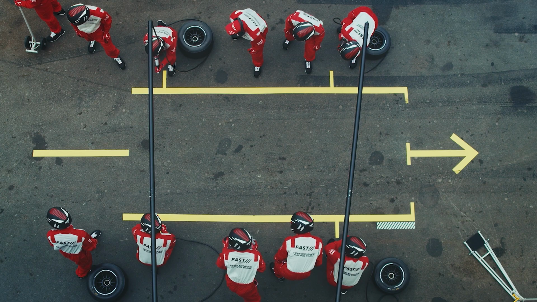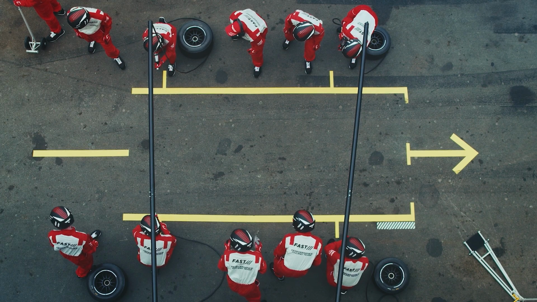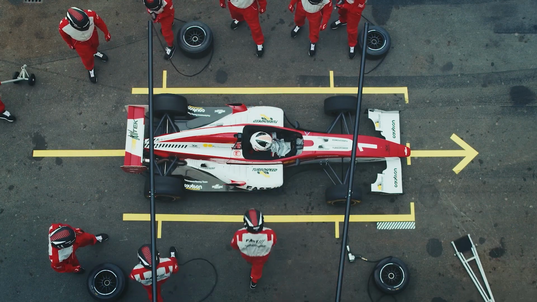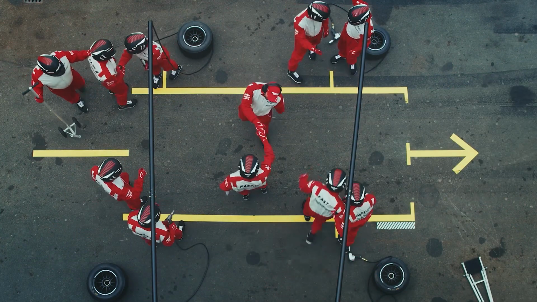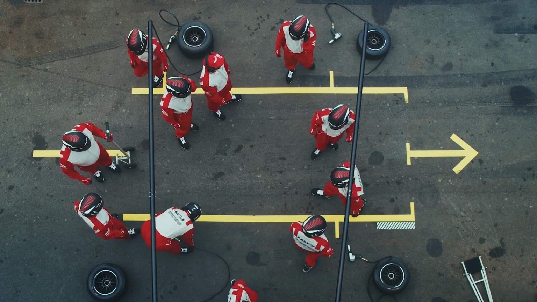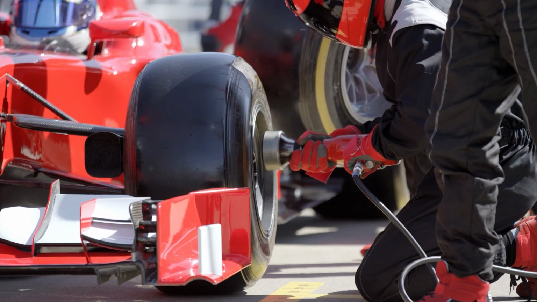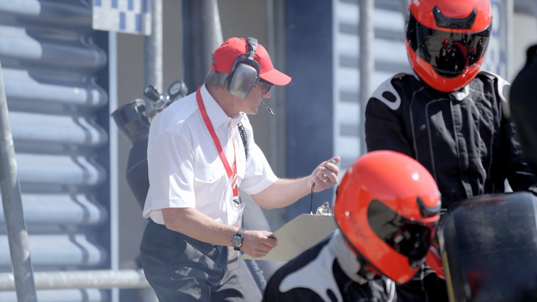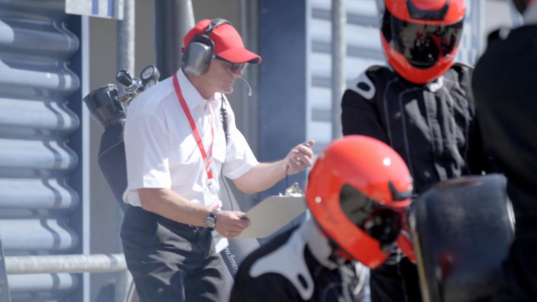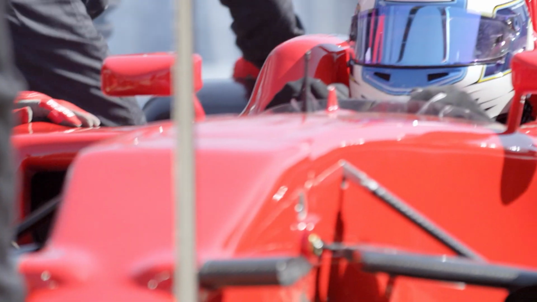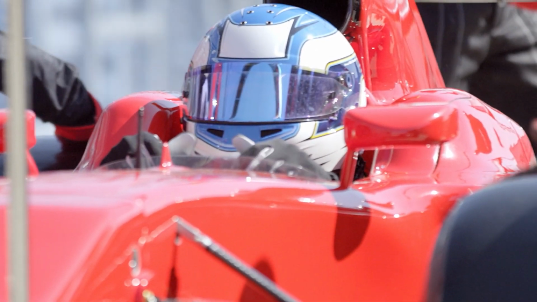It has similar characteristics. It's fast-paced, there's a high need for coordination, it's high stakes because if the team screw up, the life of that driver is in danger. And it's a very precise activity. All of these different characteristics the team observed, and they used this as a source of analogous inspiration which led to groundbreaking solutions for the operating theatre.